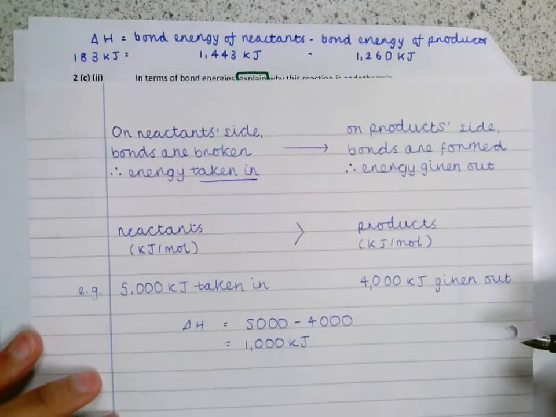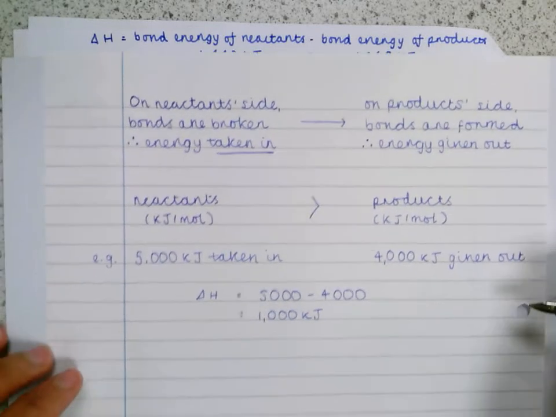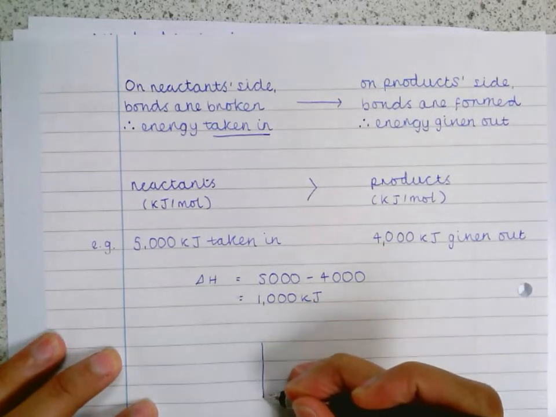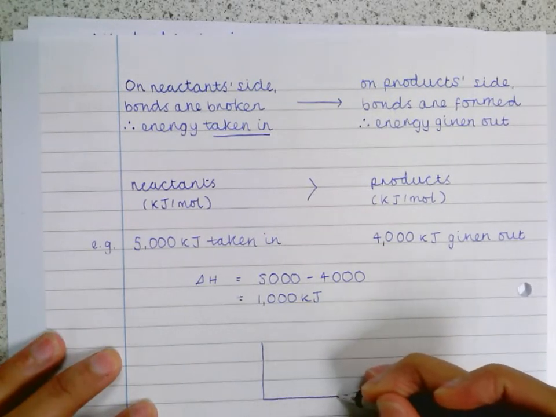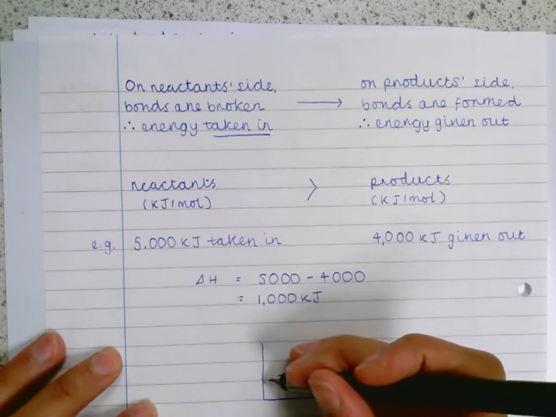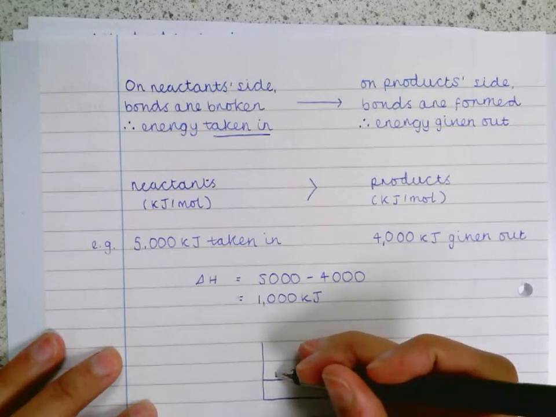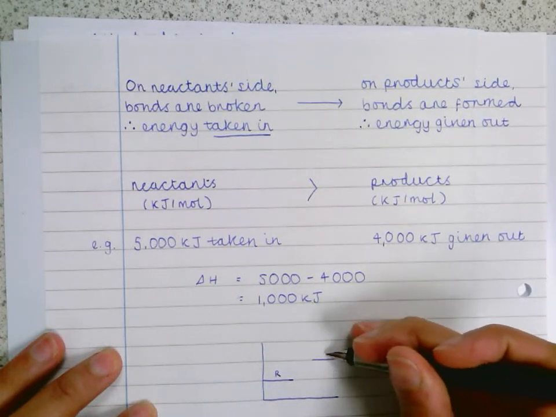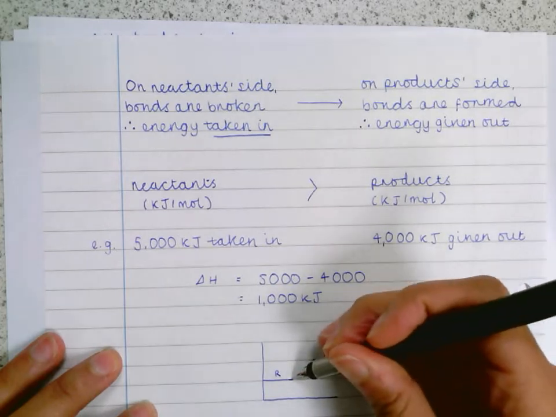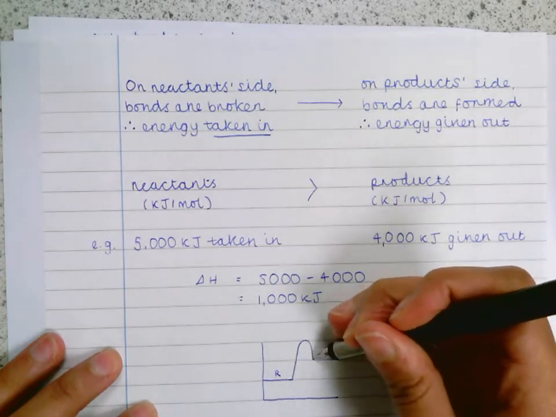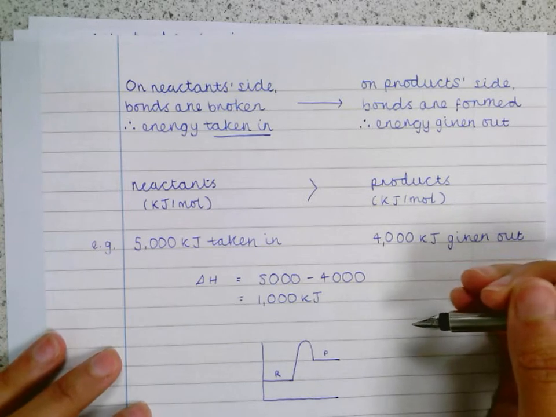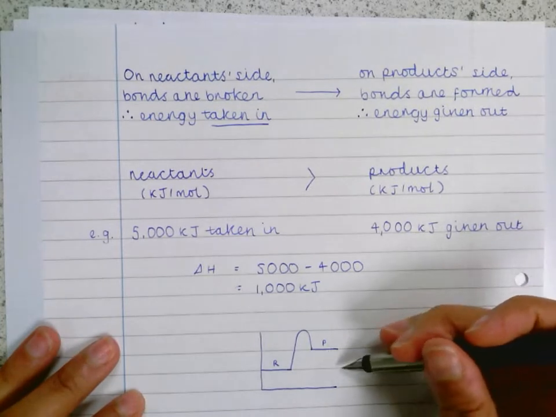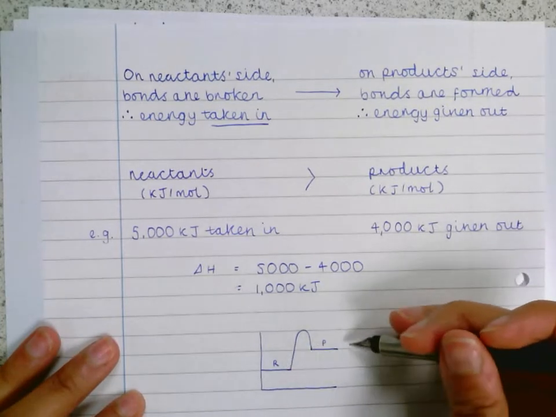And we know that if more energy is taken in than is given out, which looks like this, so more energy, so we start with reactants with a lower energy, and we end with products with a higher energy. We've got to draw our activation energy. It's an endothermic reaction. So this means that energy has been taken in from the surroundings.